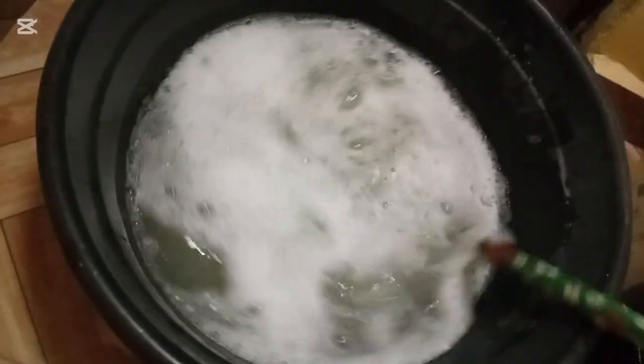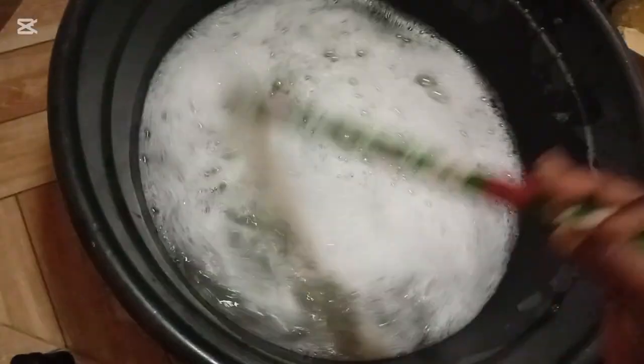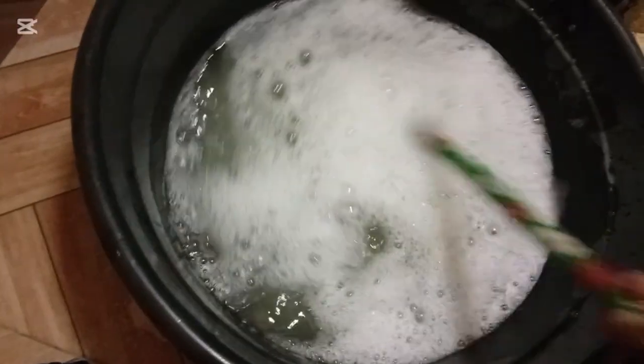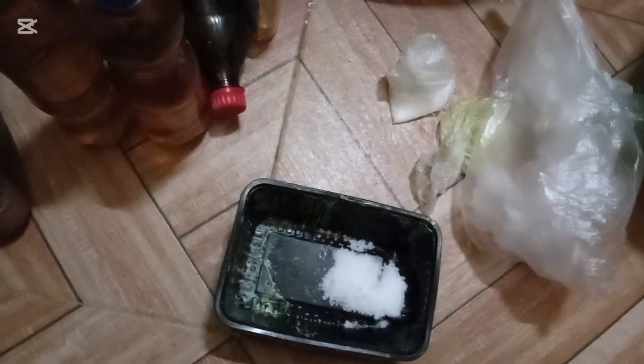Then you get ready to add a little caustic soda just to thicken the solution, the soap mixture. I used about just a spoonful of caustic soda. That is what I'm dissolving in this small plate. So I dissolve the caustic soda, just a spoonful is enough.